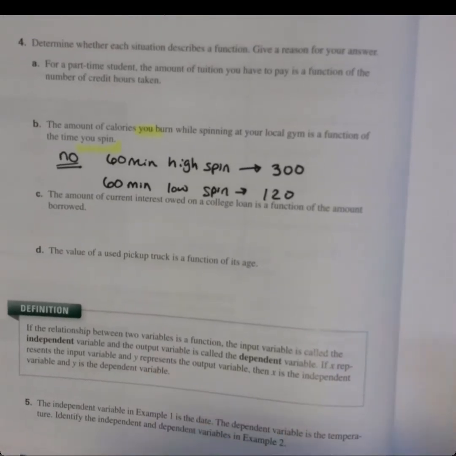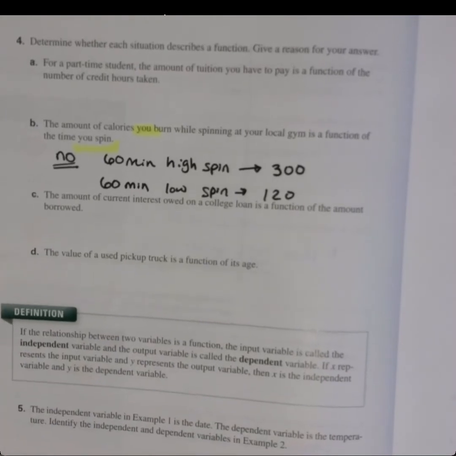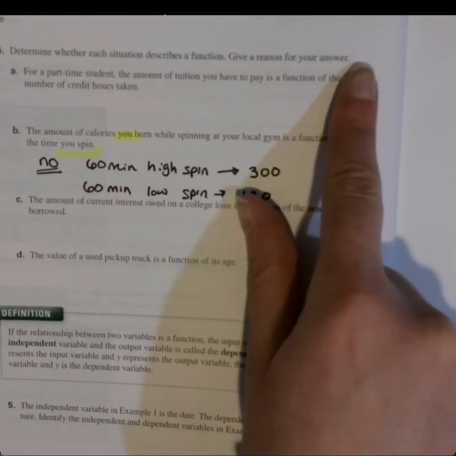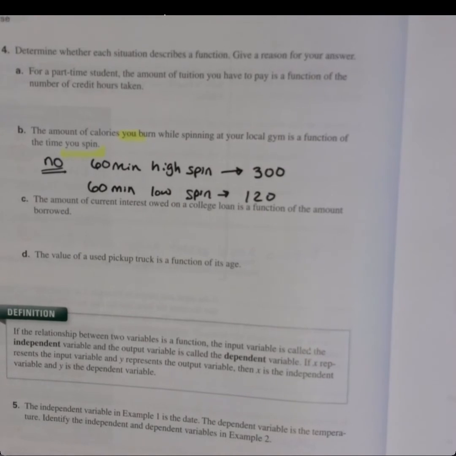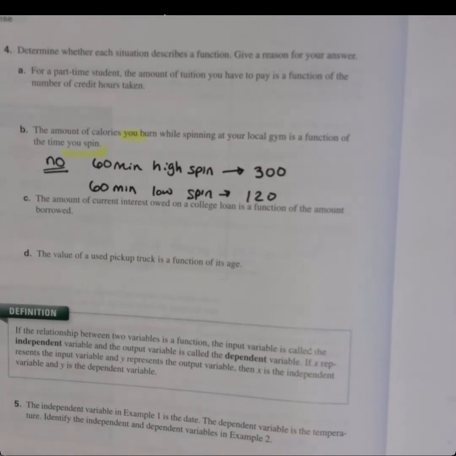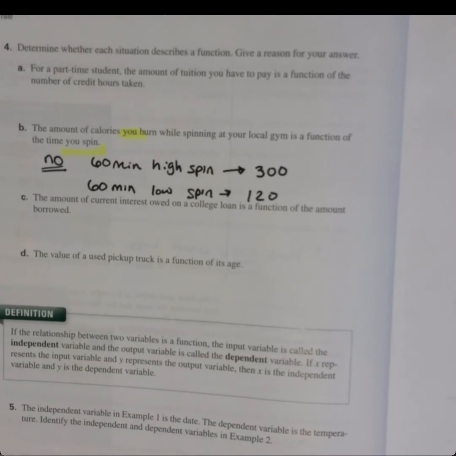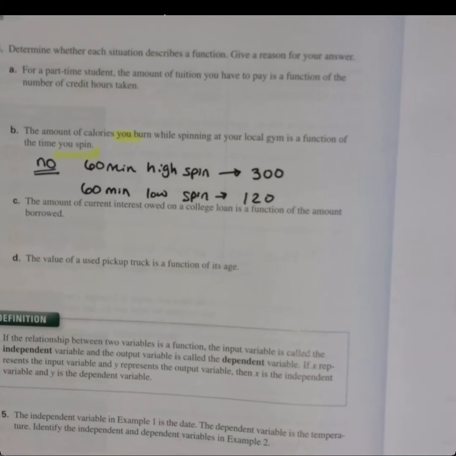All right, and I've already filled in a tiny bit of the section when I was doing this class in person, but we can definitely talk about the piece I've already filled in in addition to the other pieces. So first, we want to determine whether each situation describes a function and give a reason. So for the first, for a part-time student, the amount of tuition you have to pay is a function of the number of credits. Is this a function or not a function?